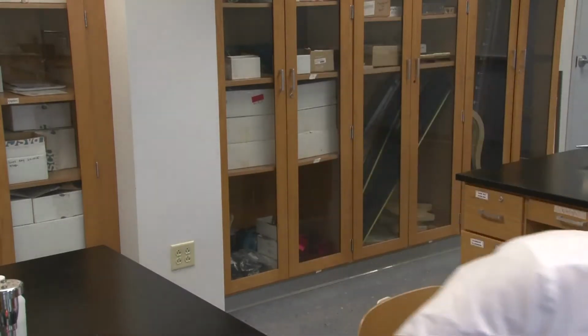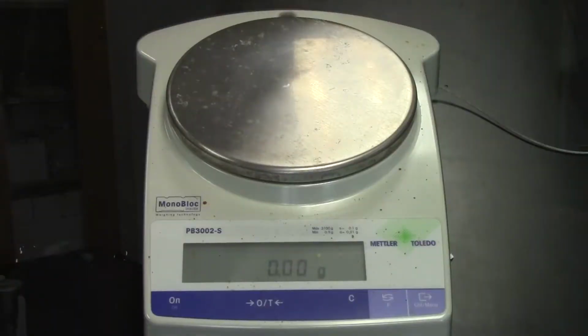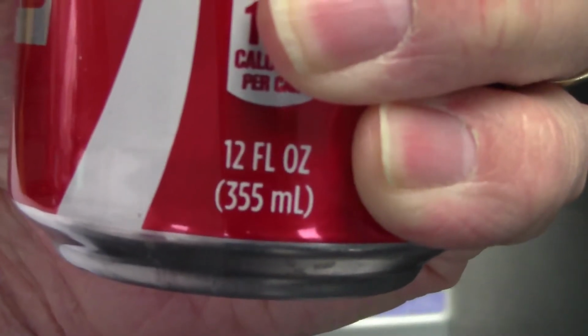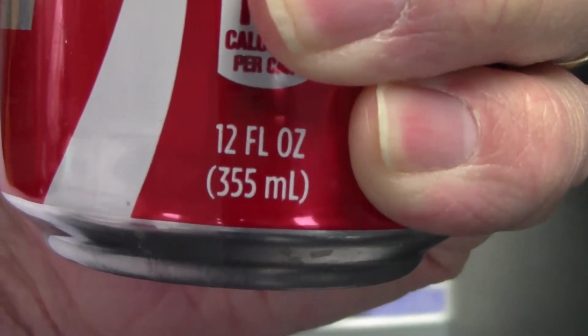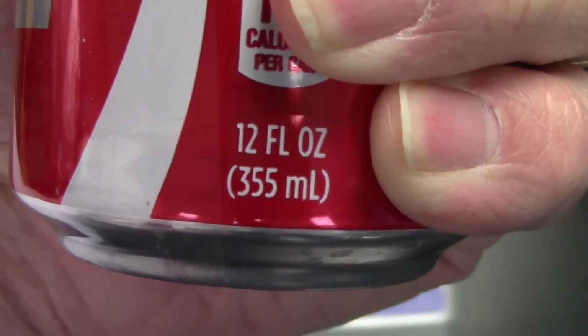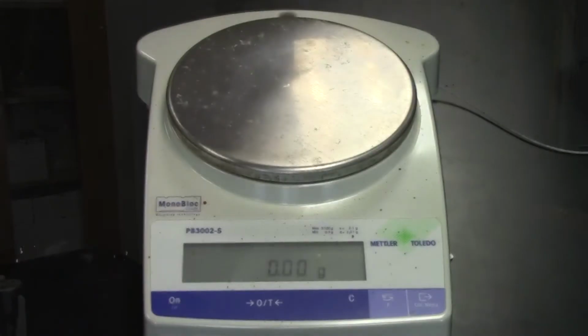So let's go ahead and do that right now. Let's calculate the density of 2 objects. 2 soft drinks, one of them regular, one of them diet, and we'll see what their density is. So there we have our balance for measuring mass, but we also need to know its volume, or how much space it takes up. And lucky for us, it's printed right here on the can. 355 milliliters. Now that's the amount of liquid that's inside. They don't tell you that there's 20 milliliters worth of metal in there.